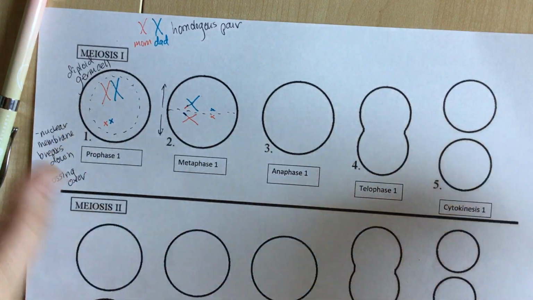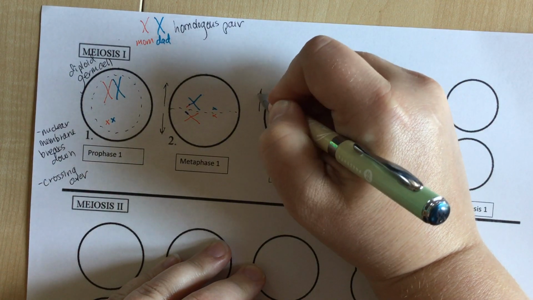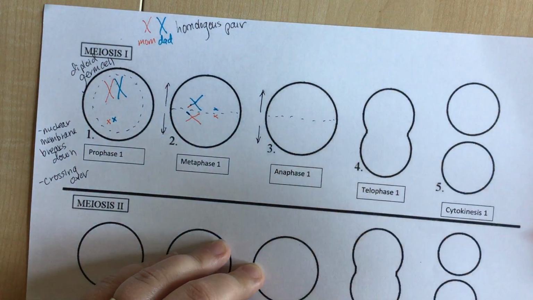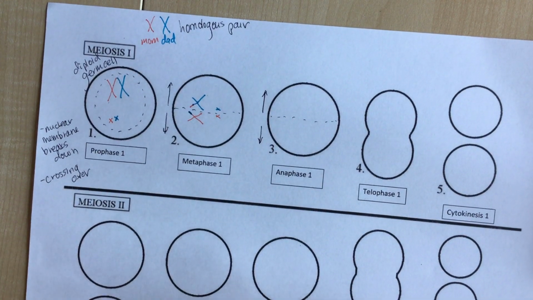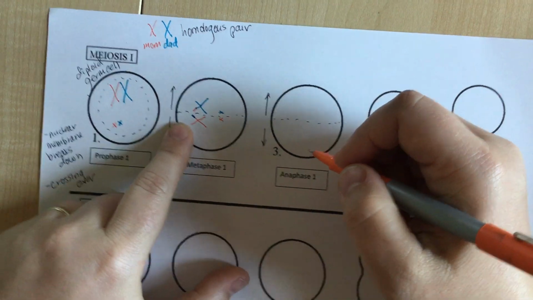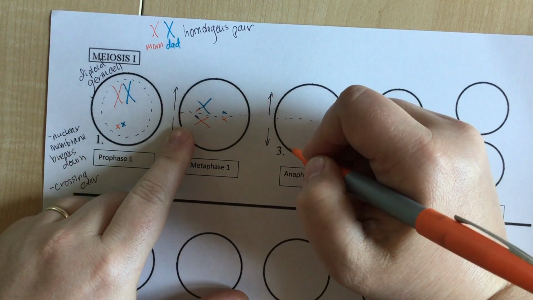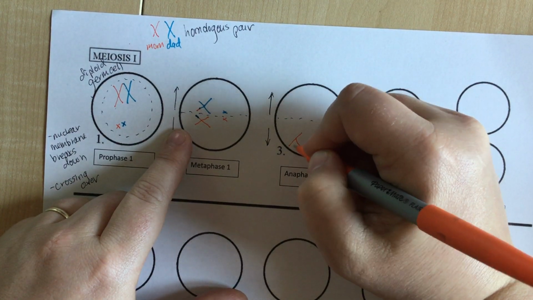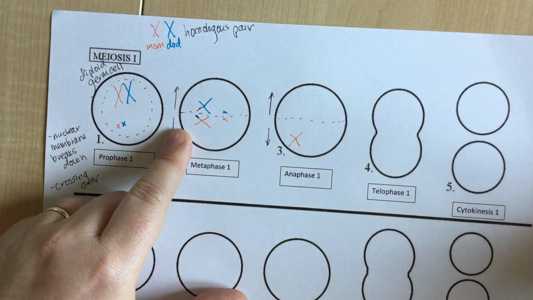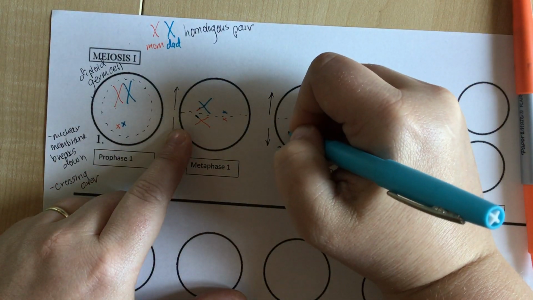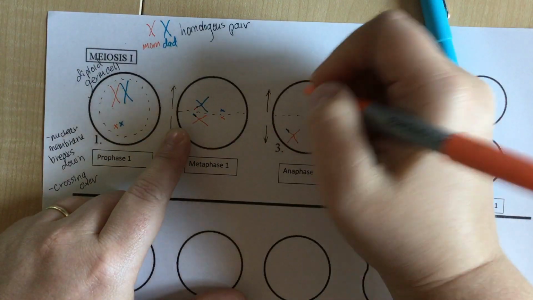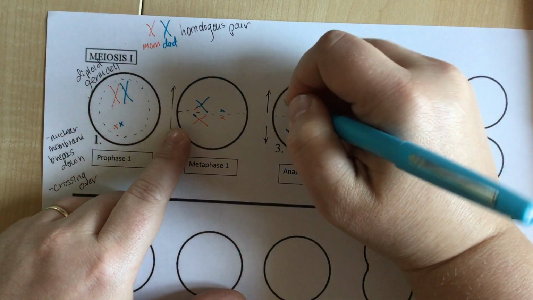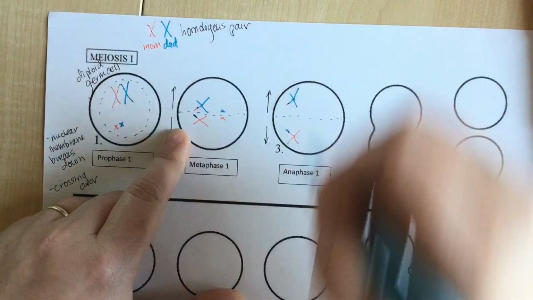Then again, if we move over to anaphase, I'm going to make those arrows showing which way the chromosomes are going to go. Here's our middle. And so now those homologous pairs are going to pull apart. So this one from the homologous pair is going to come over here. So we've got a sister chromatid that's all from mom. Here we have one that's mostly from mom, but a little bit from dad because of that crossing over. Over here, we have one that is a little bit from mom, but mostly from dad. And then we have one all from dad.